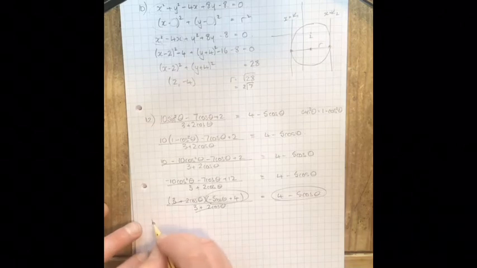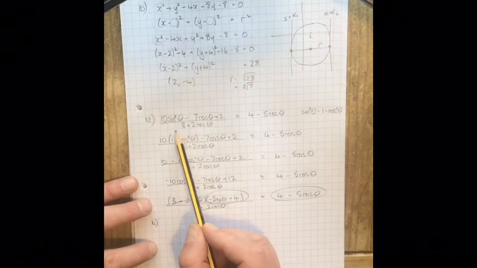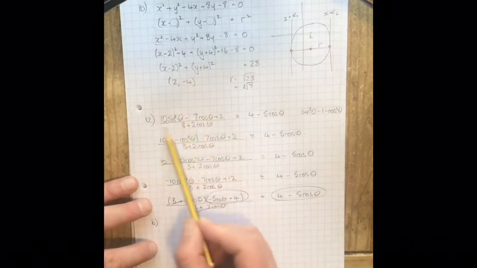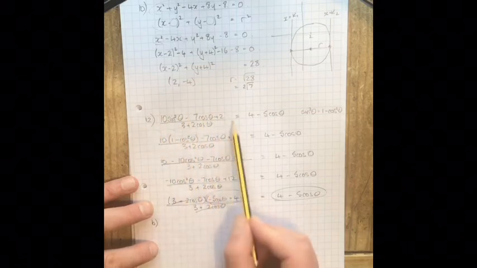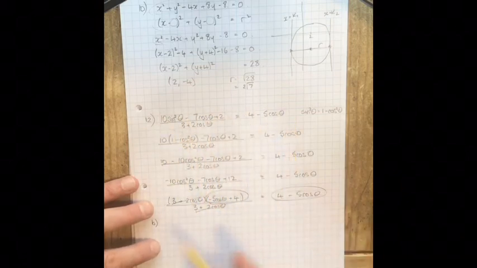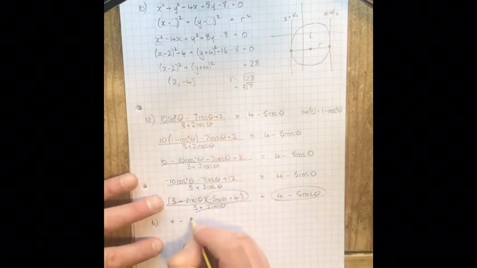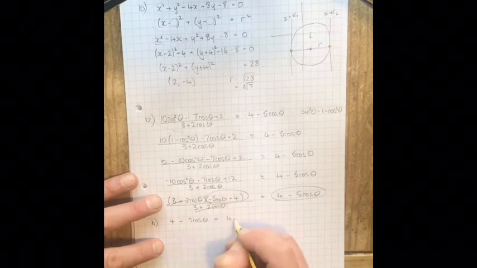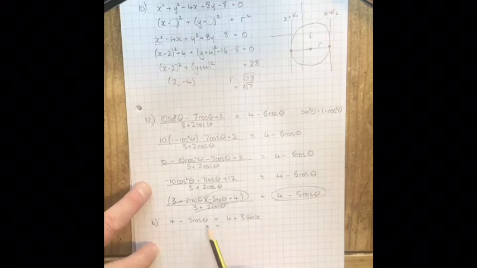12 part B, we have to then solve for this thing equals 4 plus 3 sine x. Well, that's really complicated. It'd be much easier just to use that instead. So we're going to replace this with 4 minus 5 cos theta, and that's equal to 4 plus 3 sine theta. I can use the trig identity sine over cos as tan.